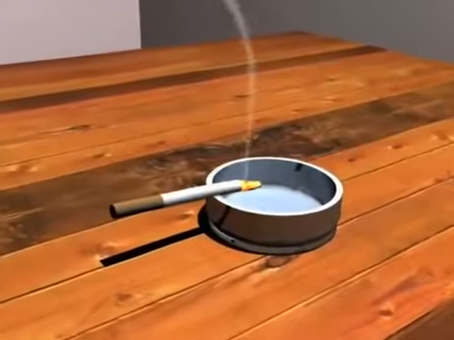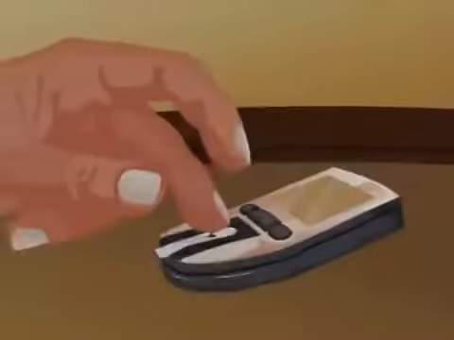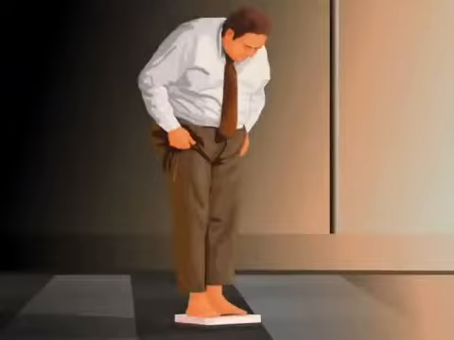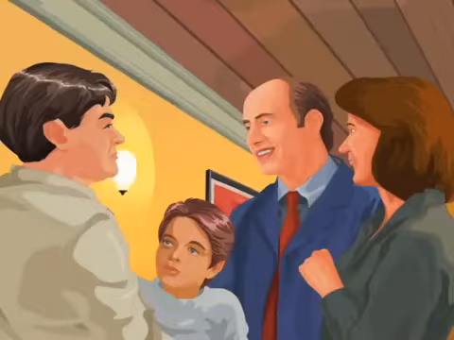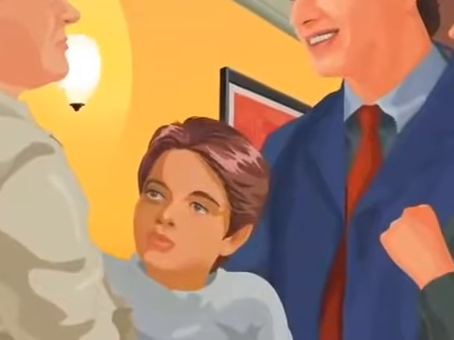Risk factors for stroke include smoking, high blood pressure, diabetes, heart disease, obesity, and heavy alcohol use. Age and a family history of stroke also increase a person's risk of stroke.